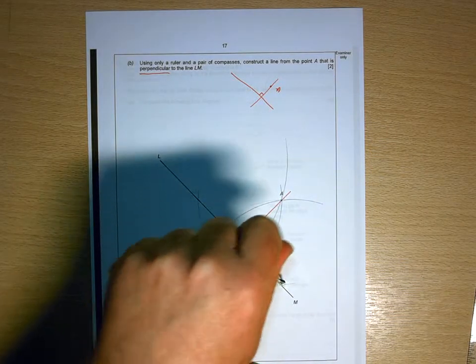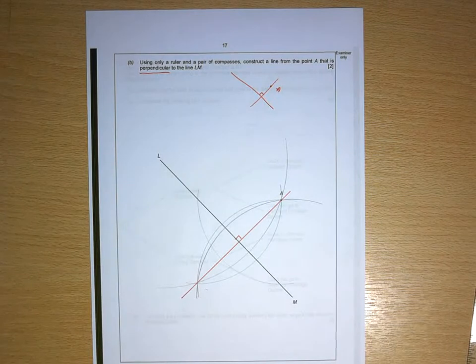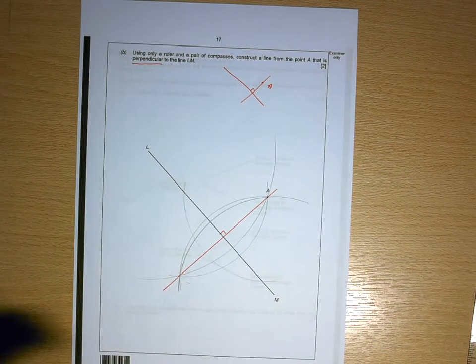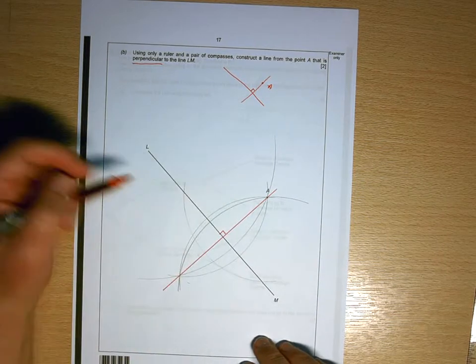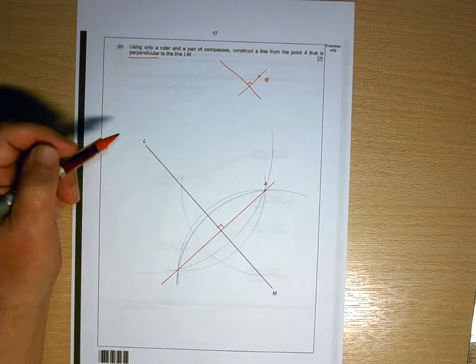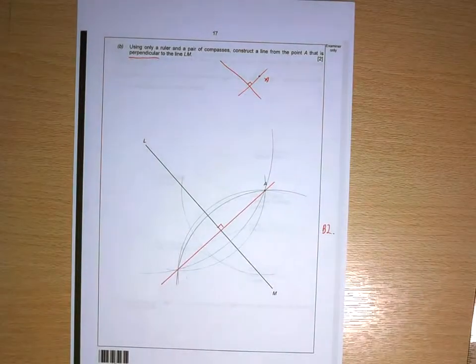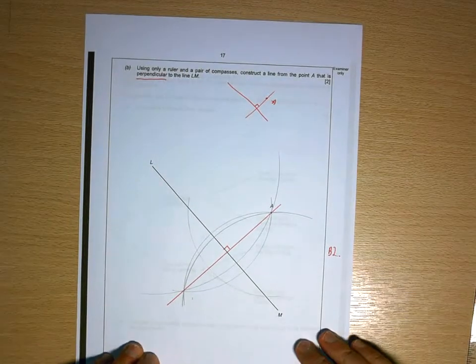It's exactly the same. So that's curious. I'm not sure why they're saying one method over another. Anyway, it's 2 marks. I would still argue there's nothing wrong with the method I showed you. I'll have to do some more digging about that. Interesting.